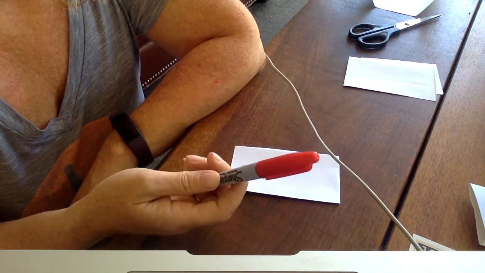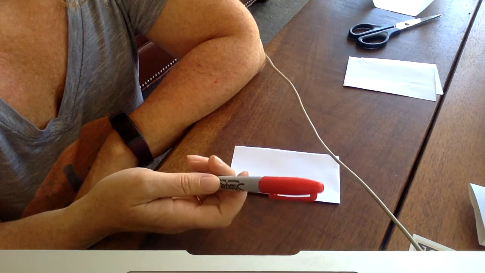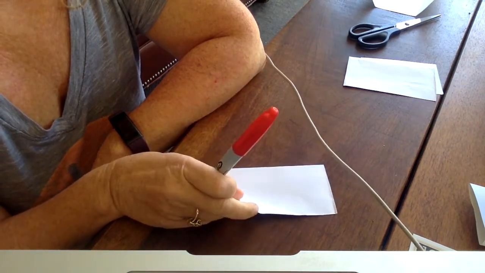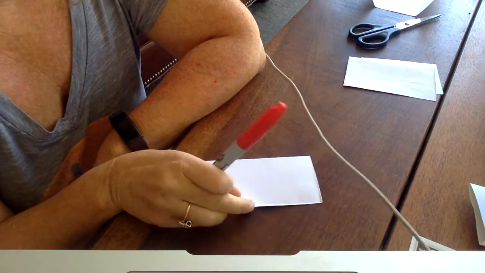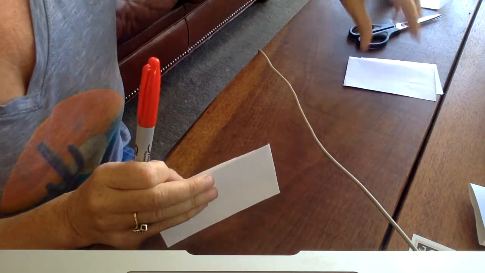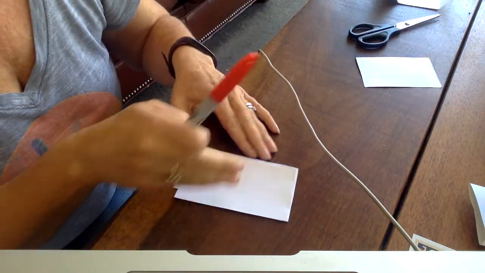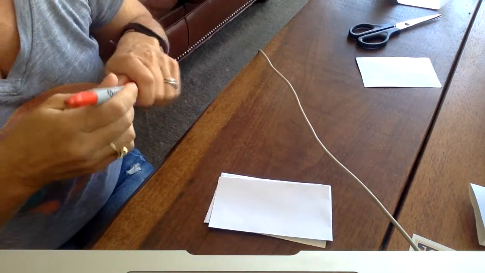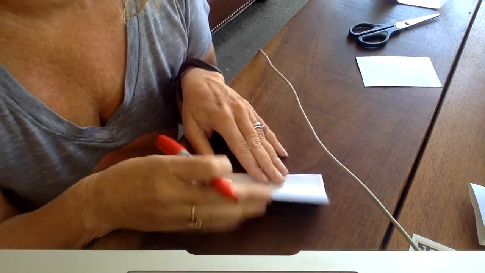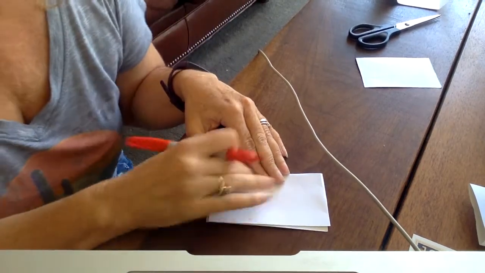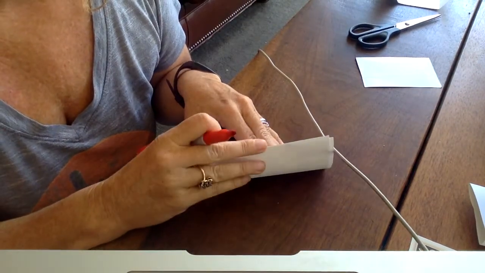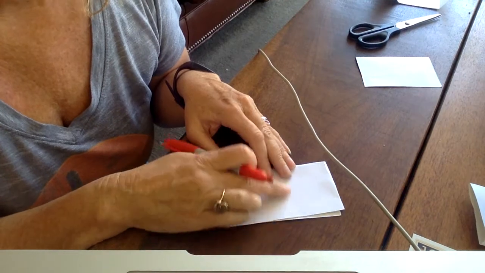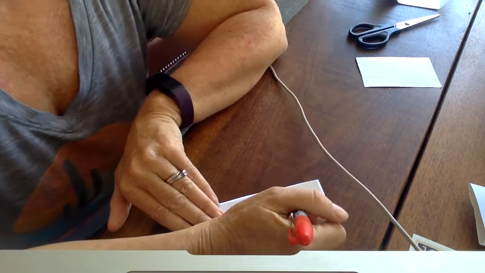I am using a marker here, but you can use a colored pencil, other pens, whatever you like. Just be aware that even with my Sharpie, it is going to go through the back side, so you might want to be careful, or have something down so that it doesn't go on my table. I find that my card is thick enough that it doesn't go through too much. But if you're using a thinner paper, it will definitely go through, and then it might not be a good card for you. So you might want to experiment with that.